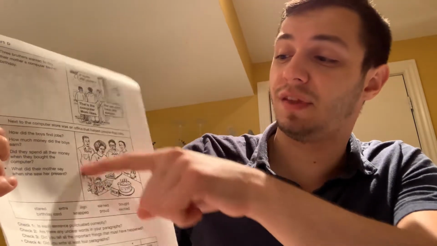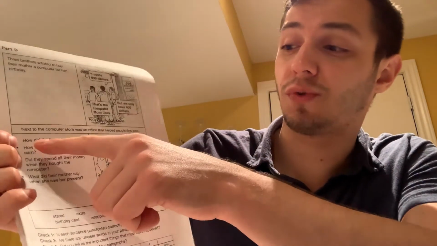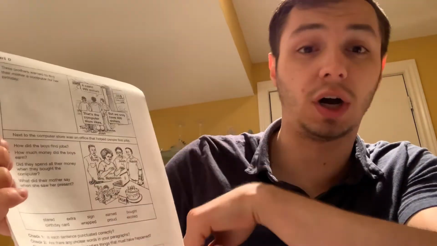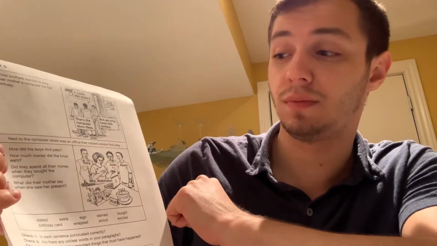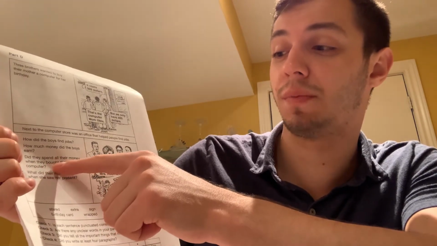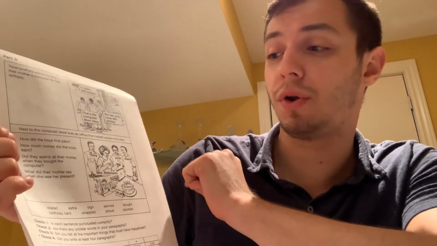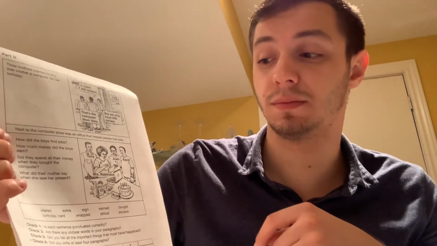And then we have a picture that shows how the story will end. What we don't know is what happens in the middle of the story. But to help you write that, we have some questions, right? You could write about how did the boys find jobs? You could write about how much money did the boys earn? You could write about how did they spend all their money when they bought the computer? Or you could write about what did their mother say when she saw her present?